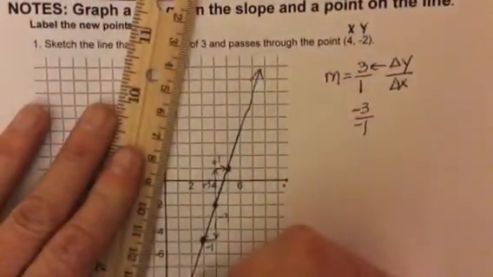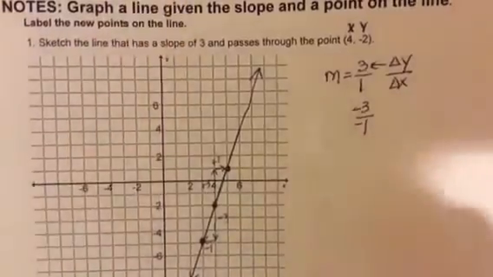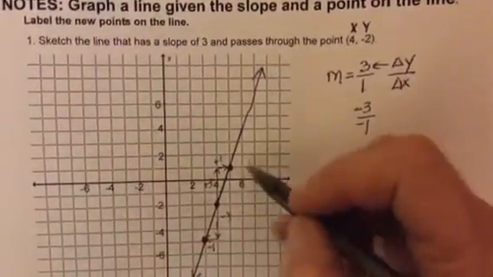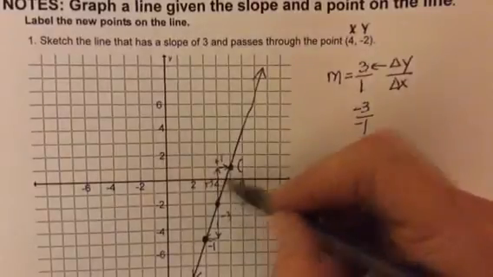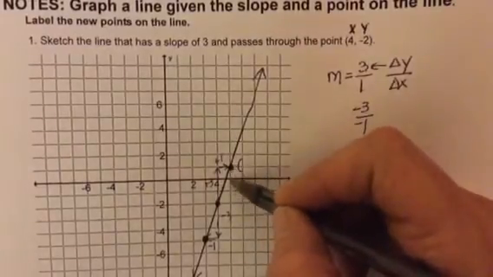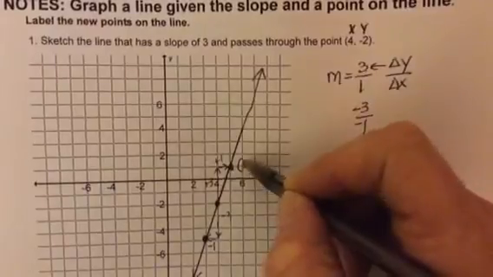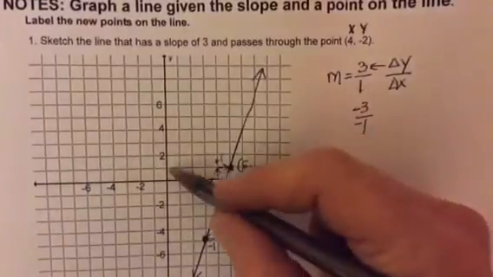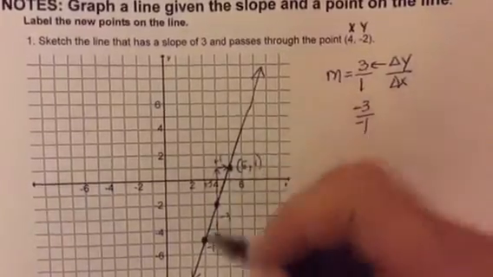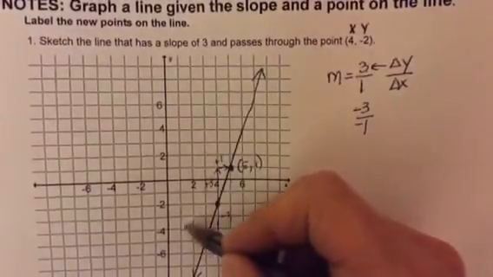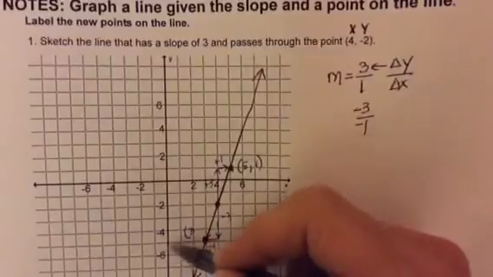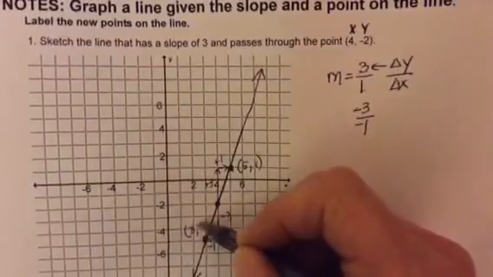And I kind of hit my finger there, but that would be the line. And the 2 new points we'd like to point out, no pun intended: this one is going to have an x-coordinate of 5 and a y-coordinate of 1. And this point down here will have an x-coordinate of 3 and a y-coordinate of -5.